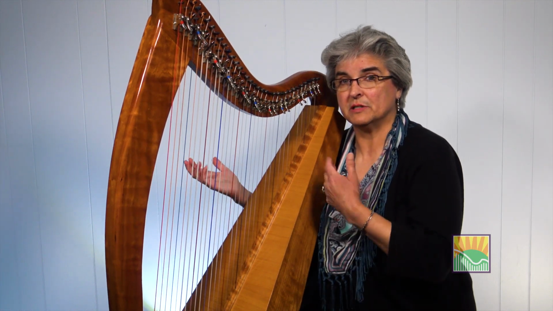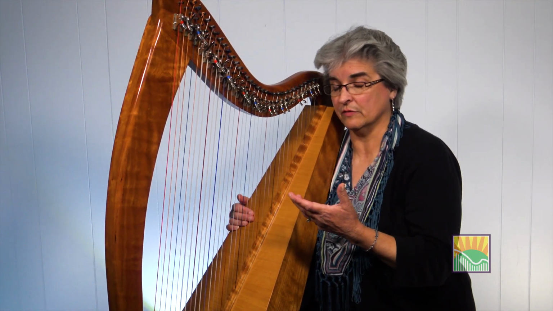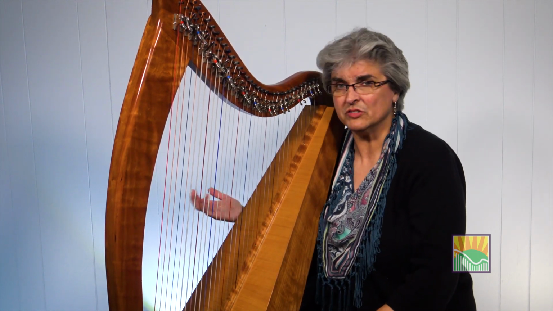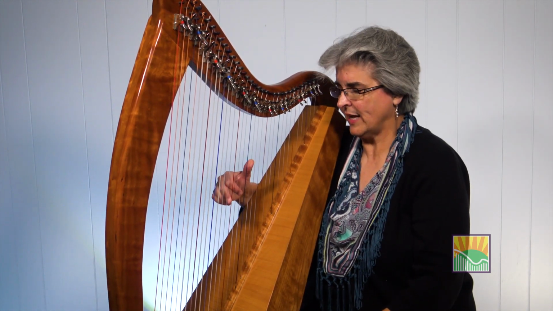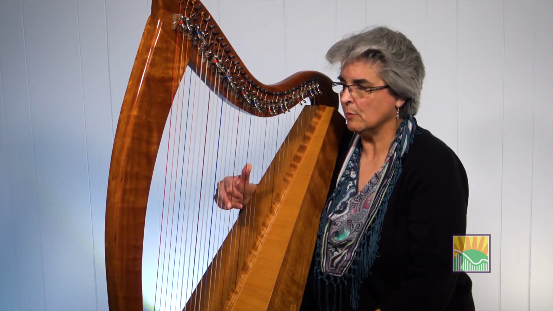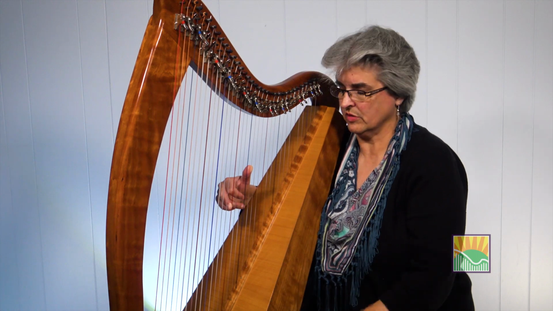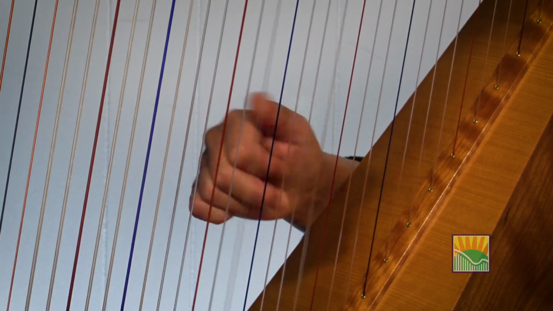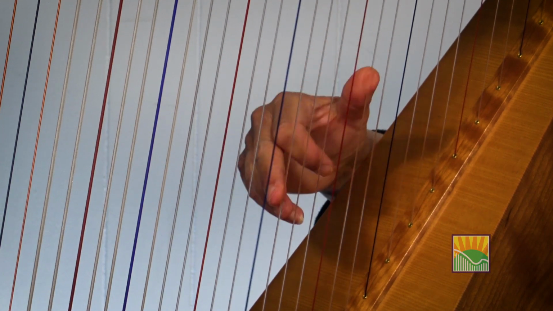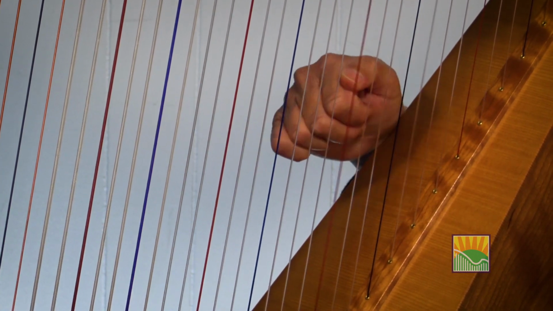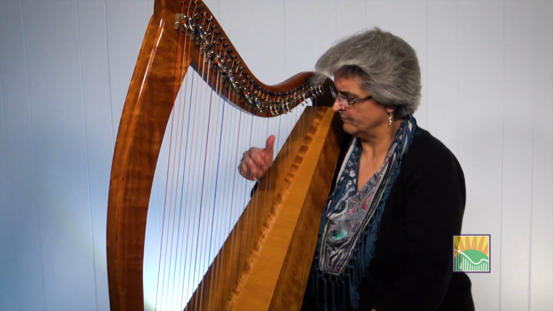So now, similarly to how we studied the other intervals, we're going to play fifths going up the harp. And let's start with the right hand. We'll go ahead and start with C up to G for our first one. And we'll go up in blocked chords. And then we'll go back down.